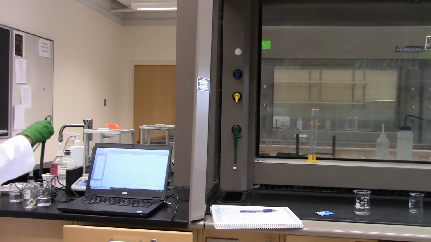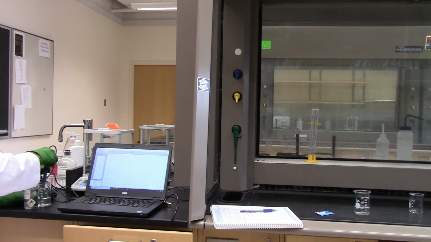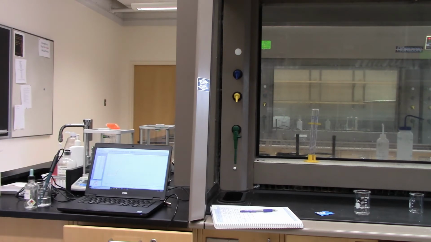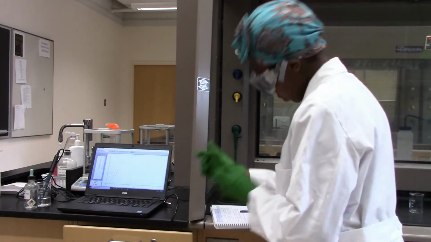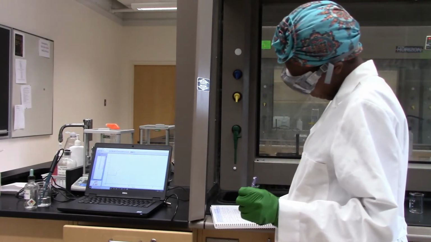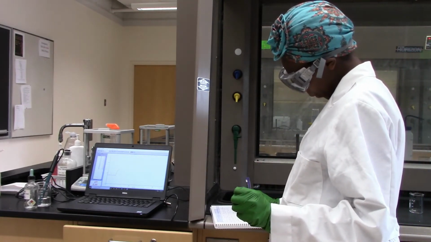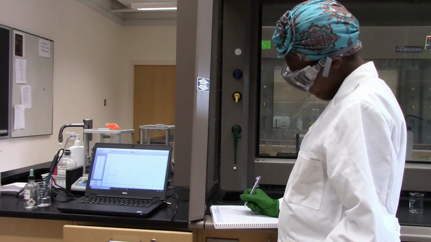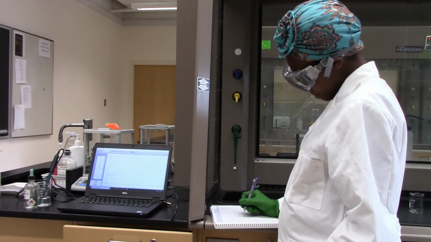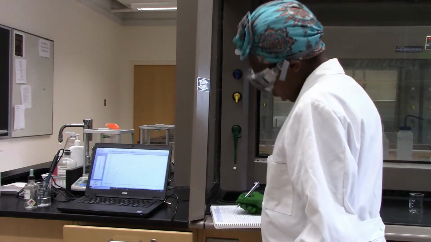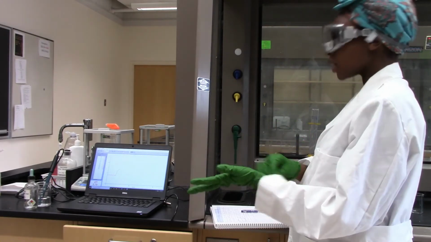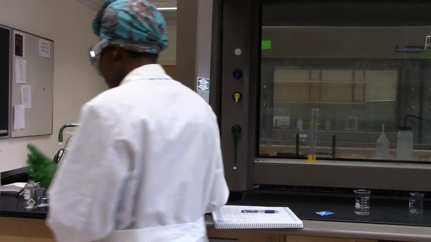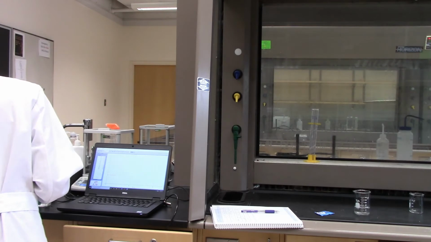Dip it in my Alka-Seltzer solution, and obtain the first pH reading. So that's 6.80. Now let's add a tenth of the HCl, a tenth of a drop.